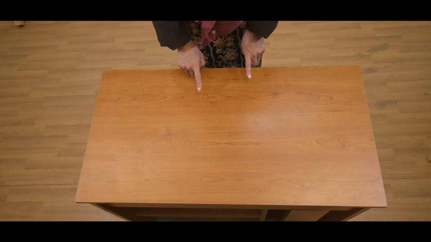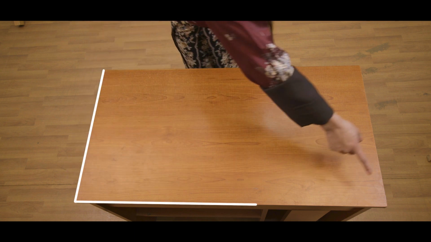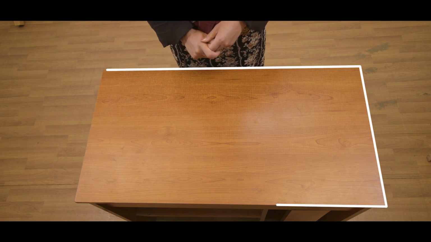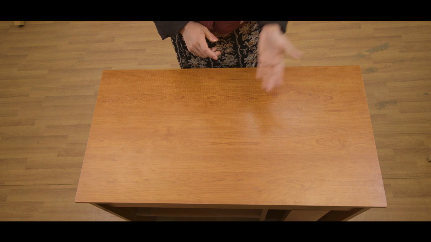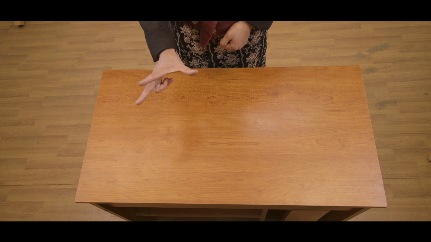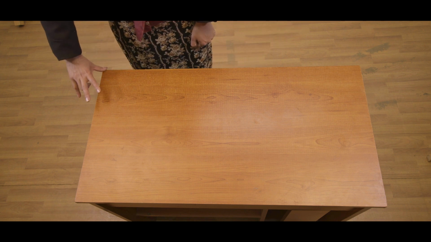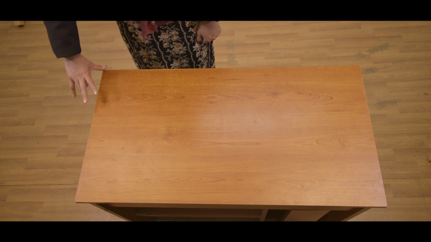This time we are going to measure the perimeter of this table using a non-standard unit. The unit that we are going to use for this measurement is going to be our hand span. All right? So let us measure. We can start from any side, all right? Let us start from here.